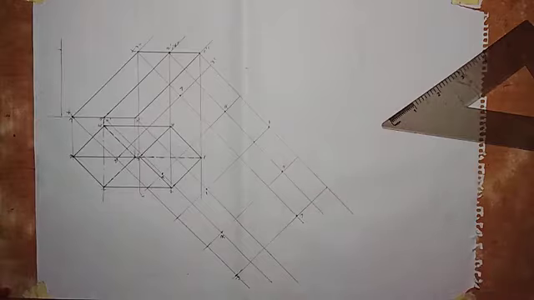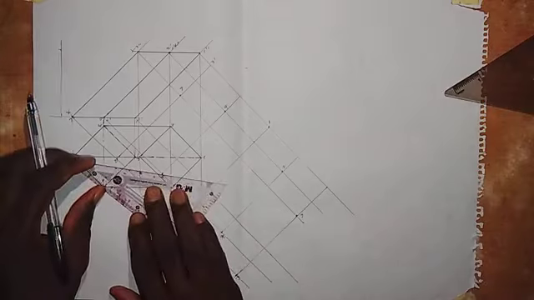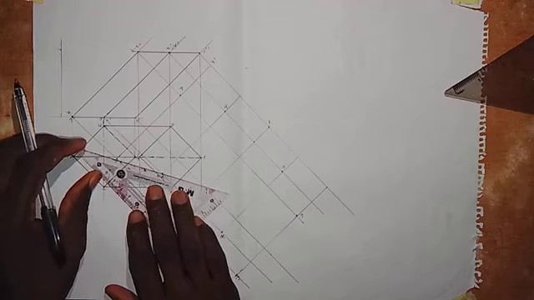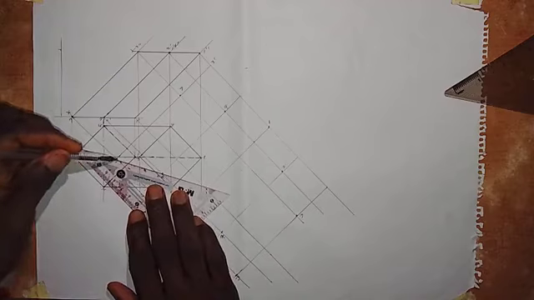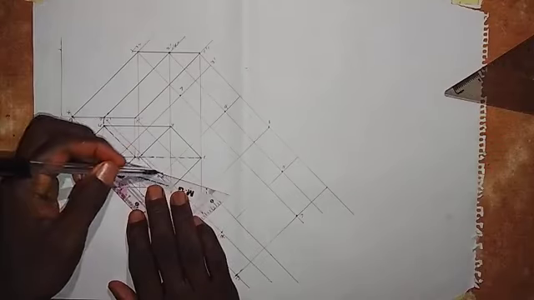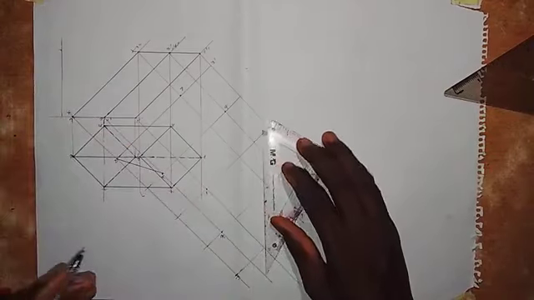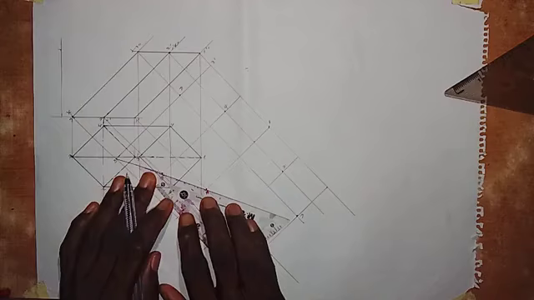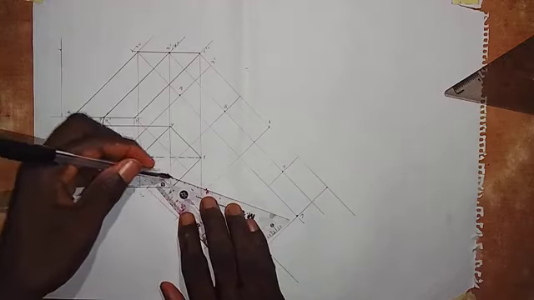So what we are going to do with this now is join these points together with straight lines. Starting from here, I'm connecting point 3 and 4 together with a straight line. And then from here, we connect point 4 and 1 together with a straight line.